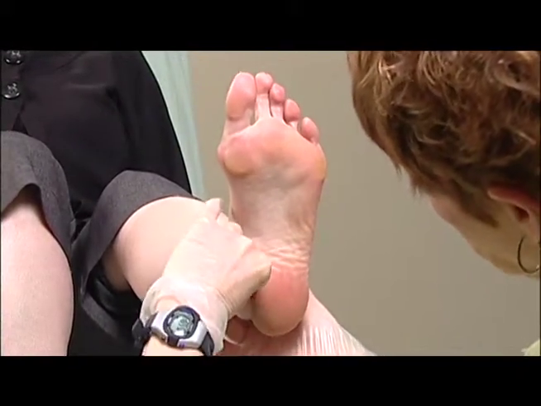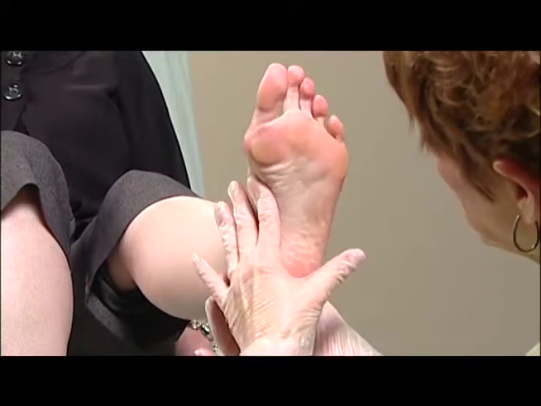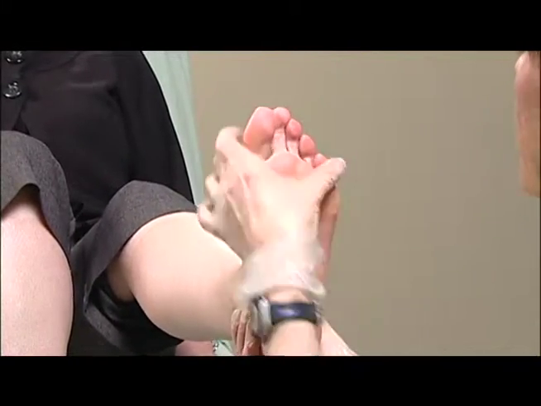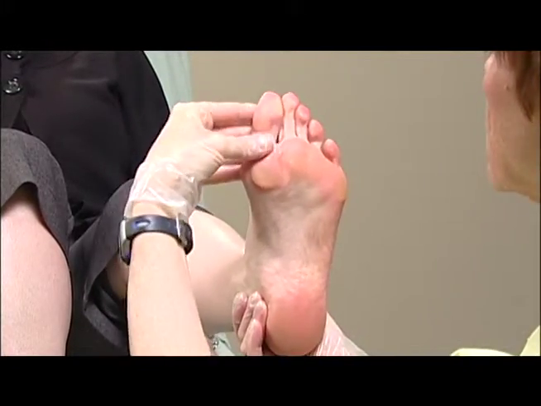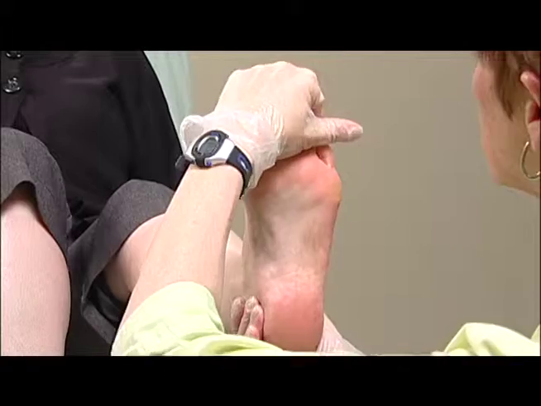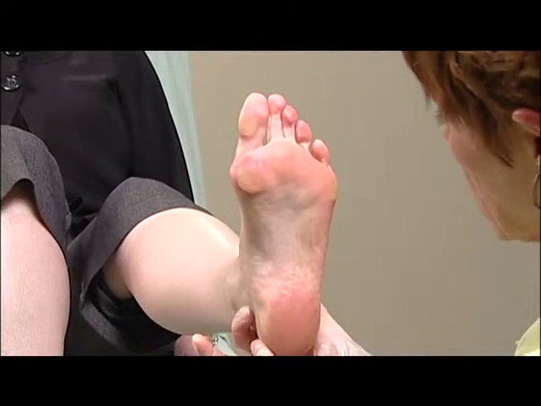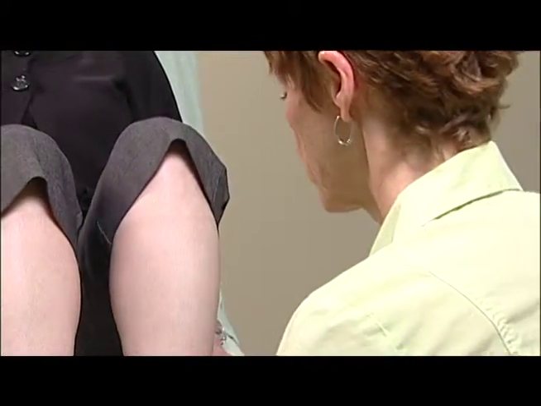Checking along the back of your heel to see if there's any callus. Feels good. And now I'm going to just check with your toes to make sure that there's no dry areas underneath there or any cuts. Does this hurt at all? No? Okay. So that's good. Now let's just check the other foot.